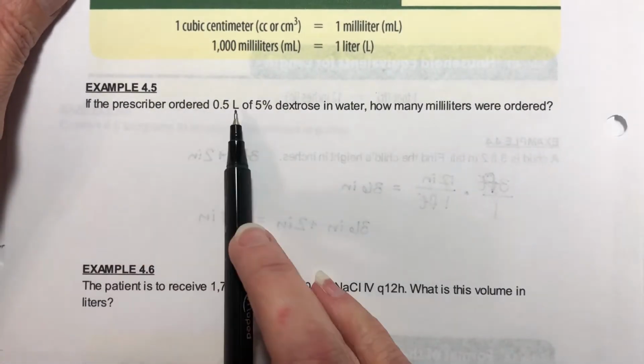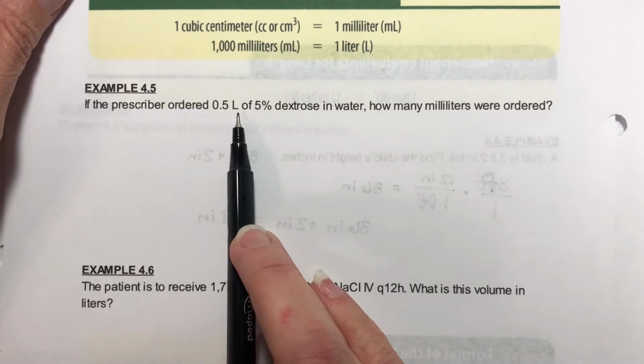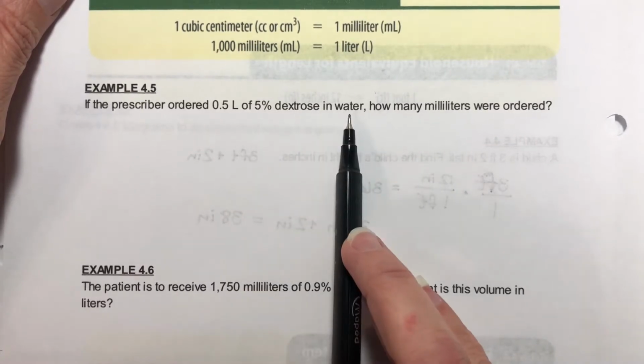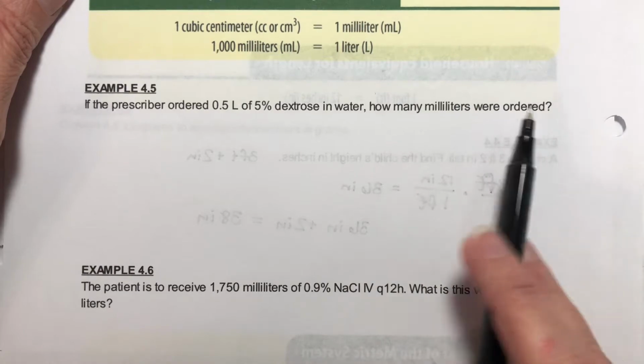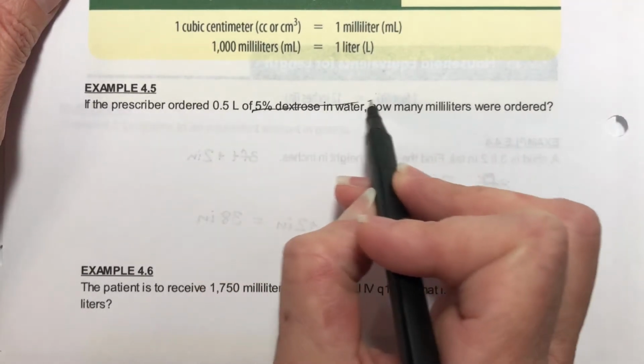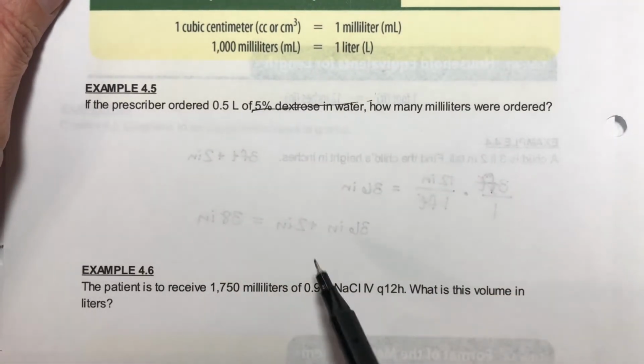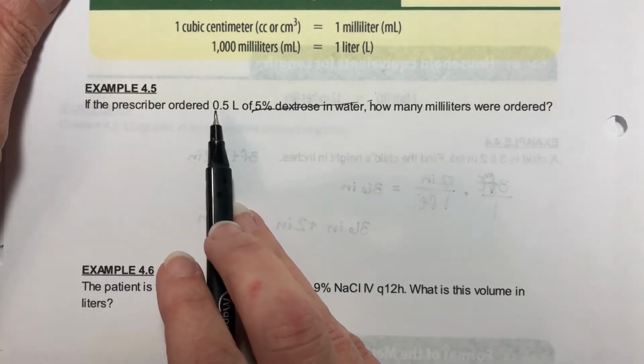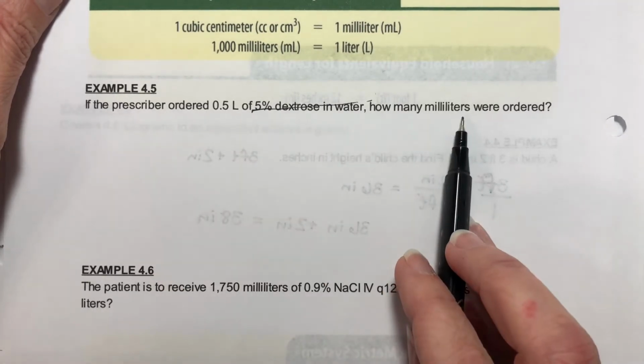Let's look at what we have here. If the prescriber ordered 0.5 liters of 5% dextrose and water, how many milliliters were ordered? This is not useful information for us right now. Basically, we're being asked to convert 0.5 liters into milliliters.